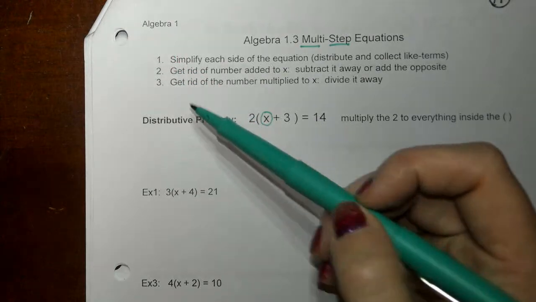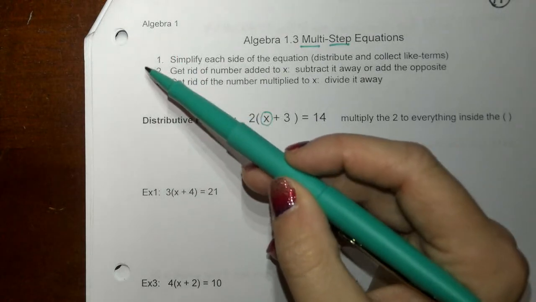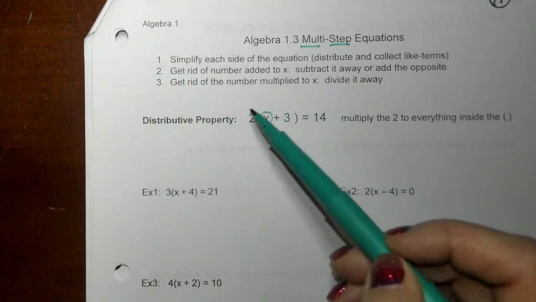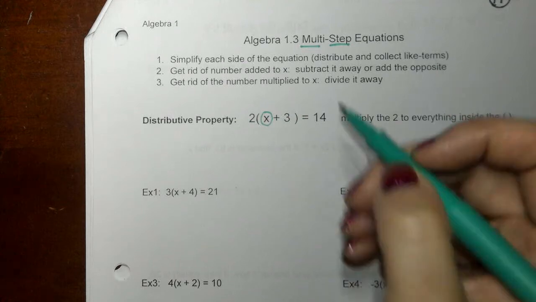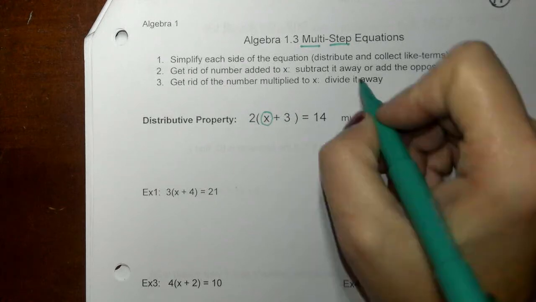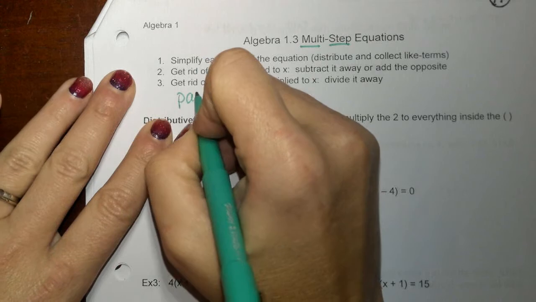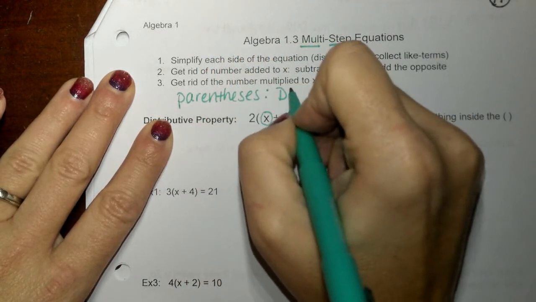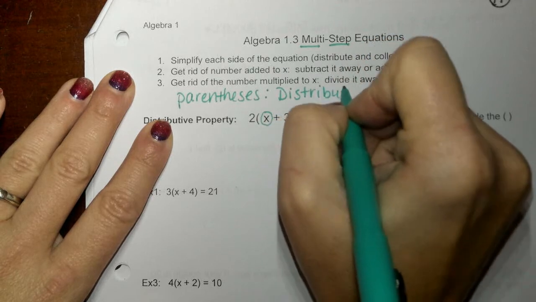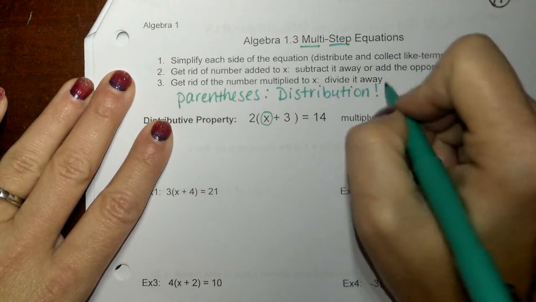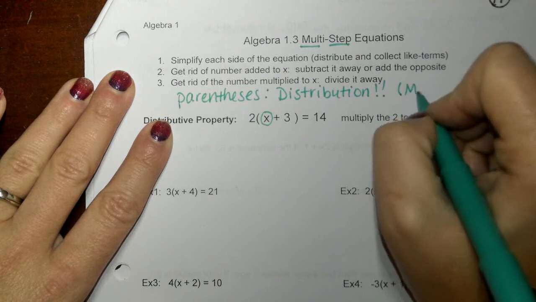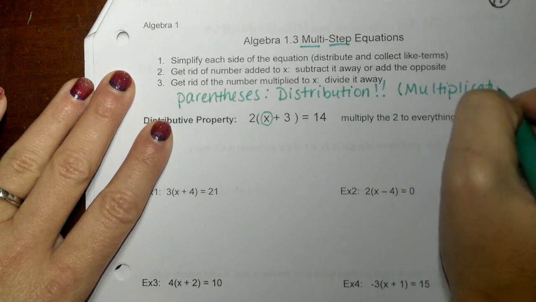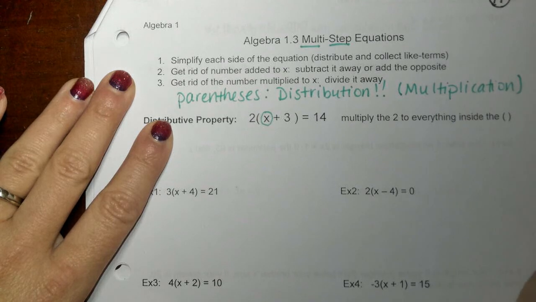So now we have to look at the whole problem, the whole equation, and decide if we see some parentheses, okay, that means there's distribution that needs to happen. And what that basically is, is multiplication. You have to do this first, okay?